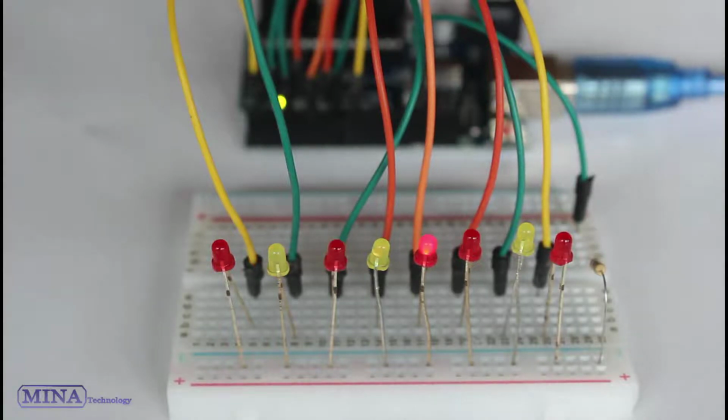In this Arduino tutorial, we will learn how to make an LED sequencer and how it works. Here we use 8 LEDs to blink sequentially. This is the second part of the LED sequencer tutorial.